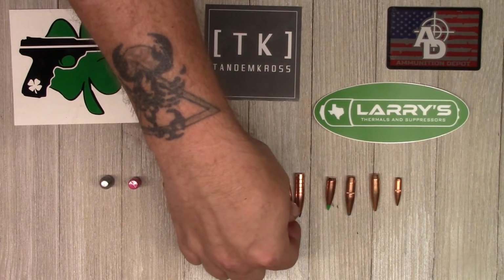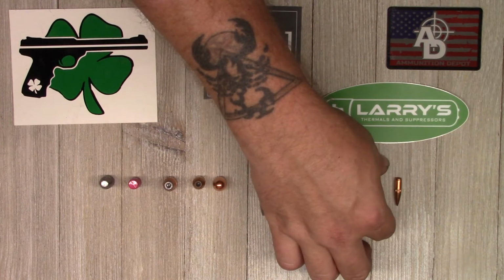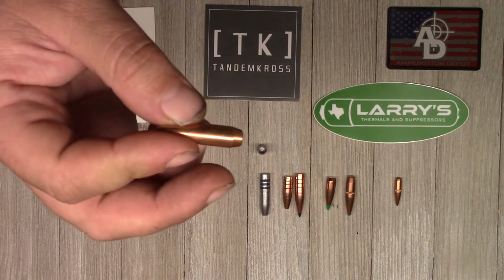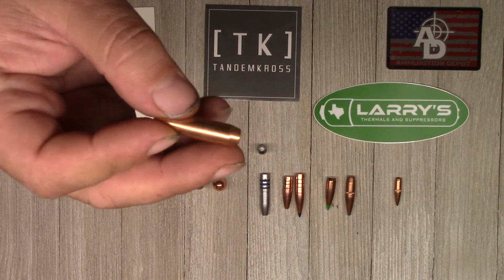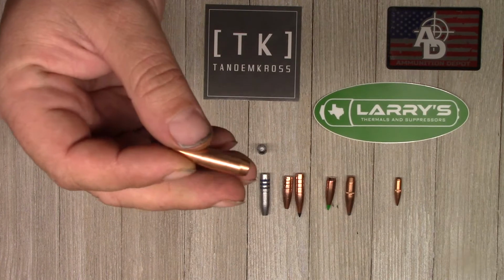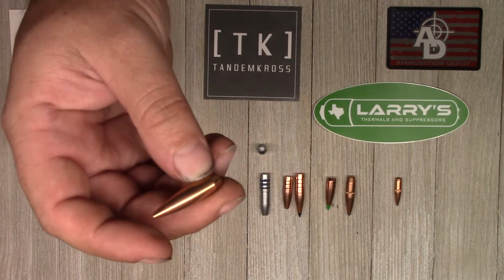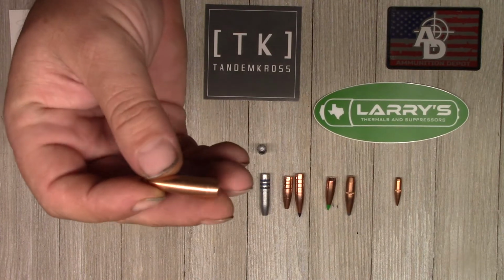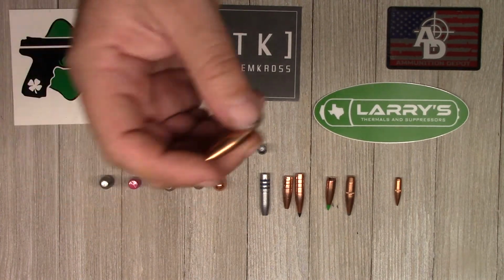And then there is what they call the boat tail, which is like down here. Notice there's a taper at the base of the projectile. Now, common logic says that boat tail decreases the drag coefficient, makes this projectile more accurate and actually fly a little better.